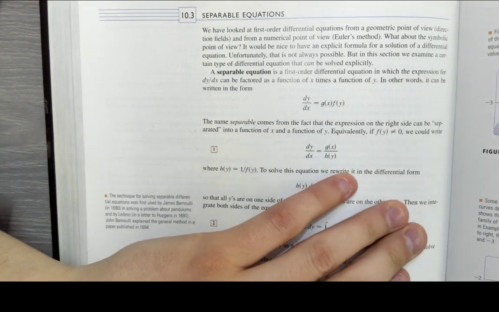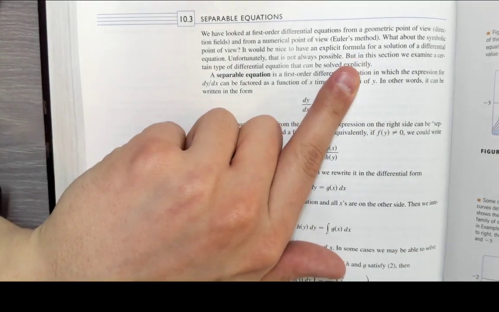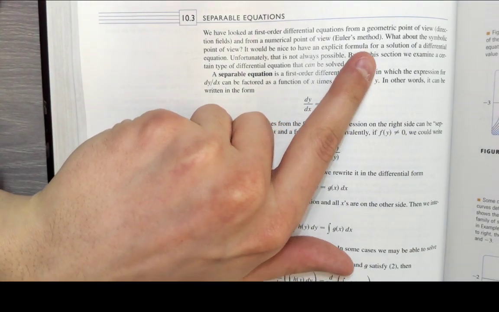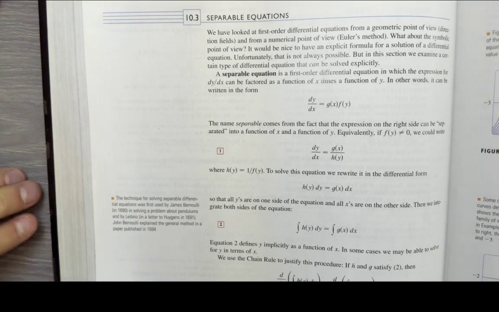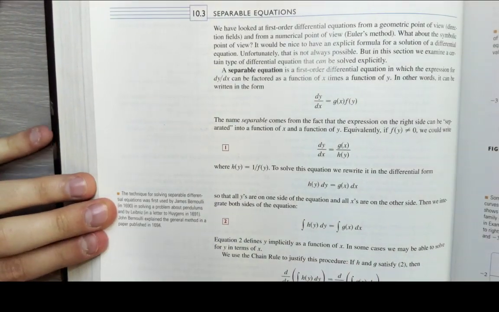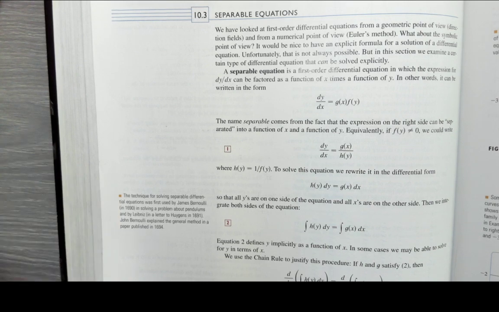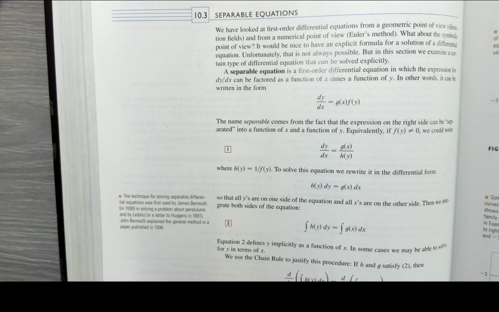So what about the symbolic point of view? It would be nice to have an explicit formula for a solution of a differential equation. That's kind of what we're looking at, to have an explicit formula. Unfortunately, that is not always possible, but in this section, we examine a certain type of differential equation that can be solved explicitly. Like I said before, when solving differential equations, there isn't always one method to do it for all of them. They vary quite a bit in the types that you'll see, right?